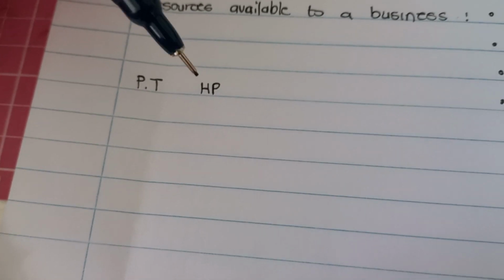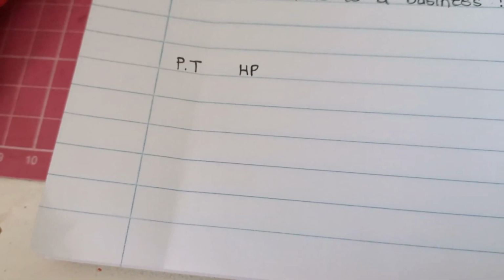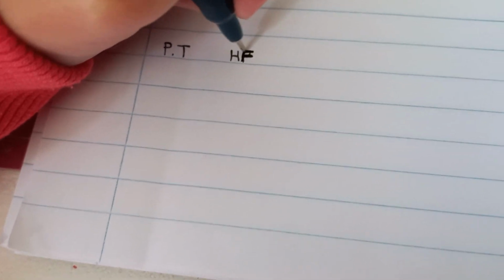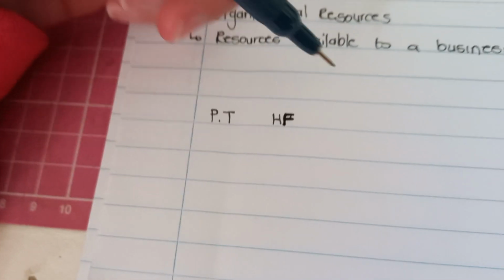Or HP, like the technology brand. Oh sorry, why am I saying PT? We need HF. So you'll have PT and then you'll just remember HF: physical resources, time, human resources, financial resources, and you remember it easier that way.